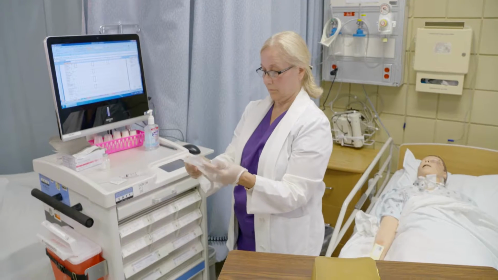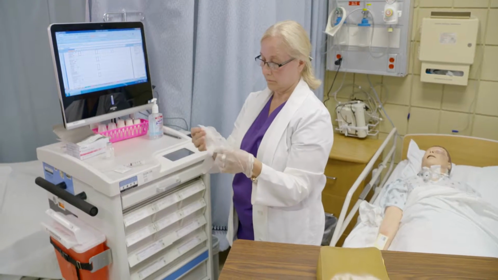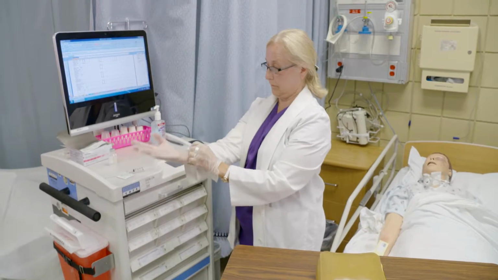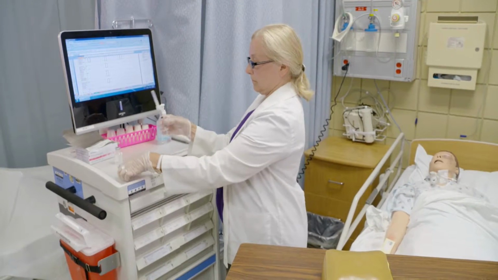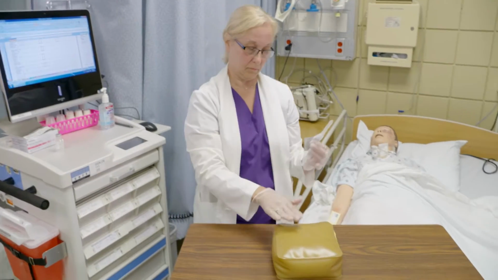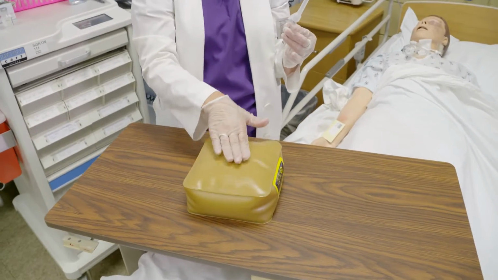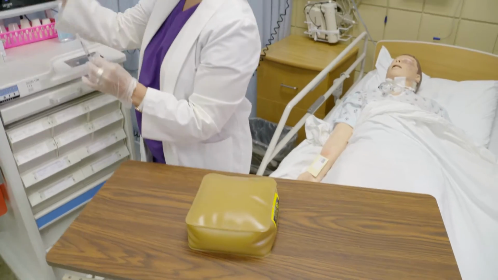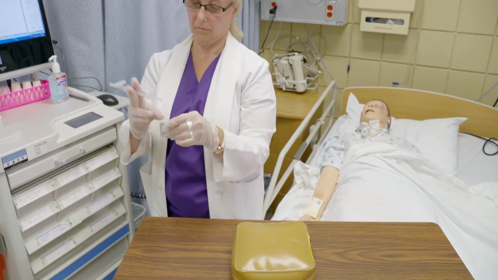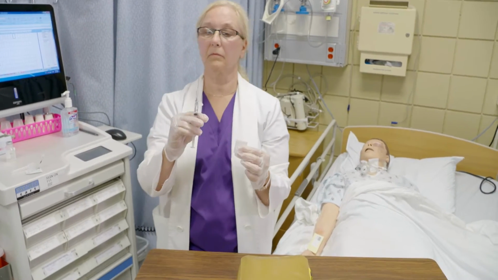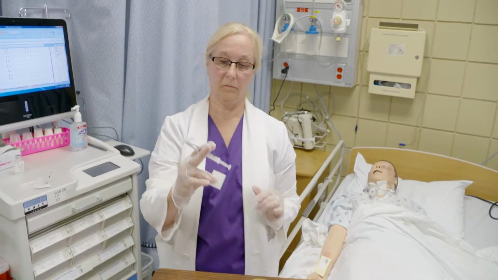Select appropriate site for injection. Please refer to the end of this video for information about correct injection sites. Palpate for masses or tenderness. Hold the syringe in your dominant hand, take off the cap. Make sure the bevel is upward. Hold the alcohol pad between your ring finger and thumb.